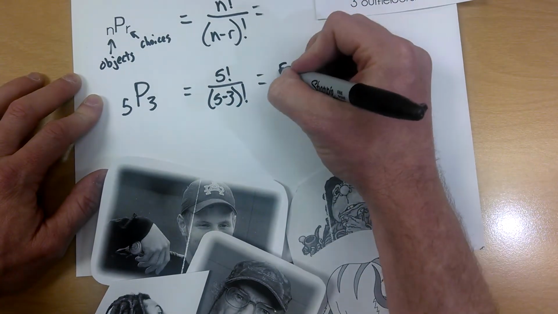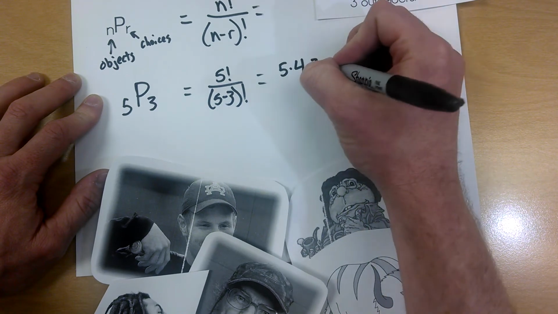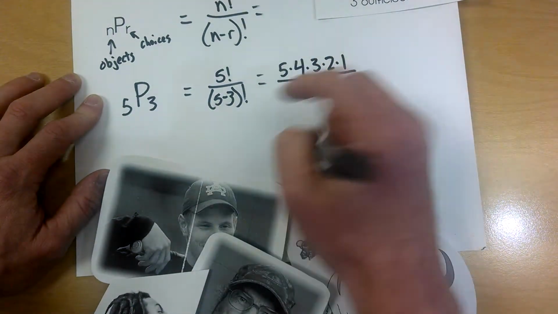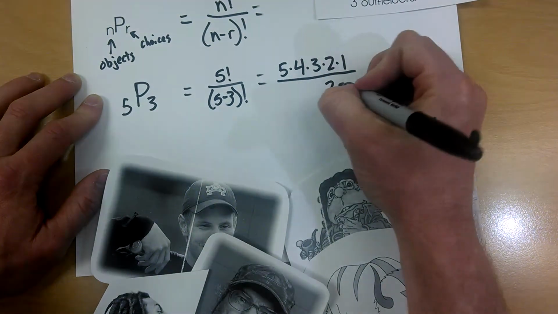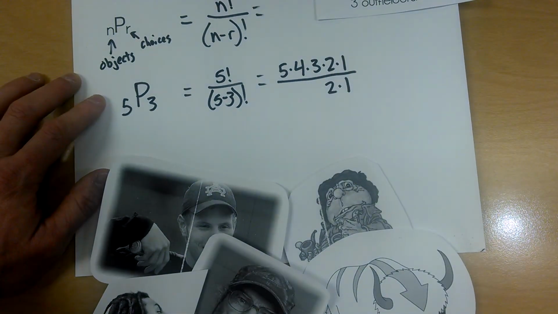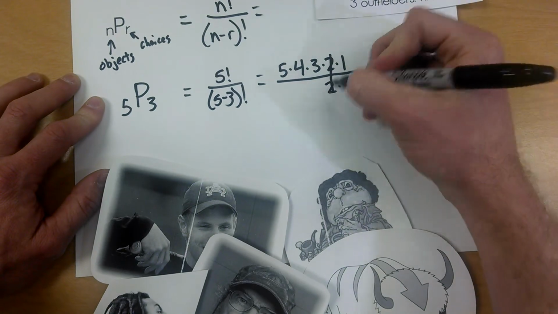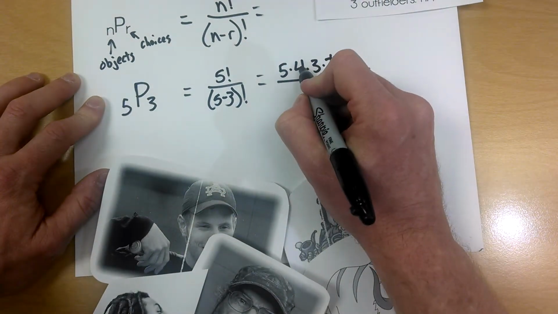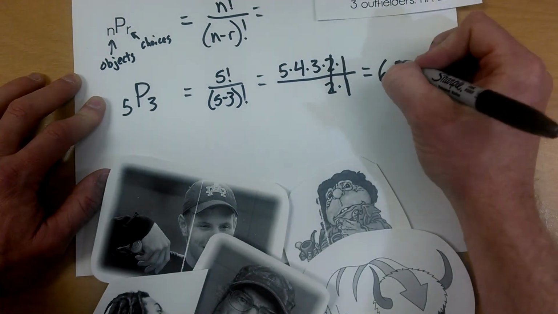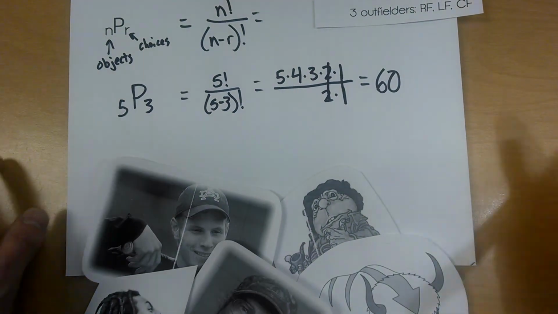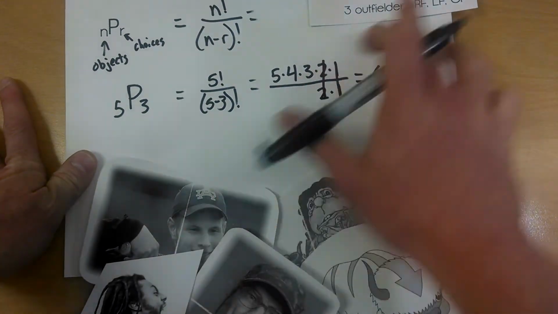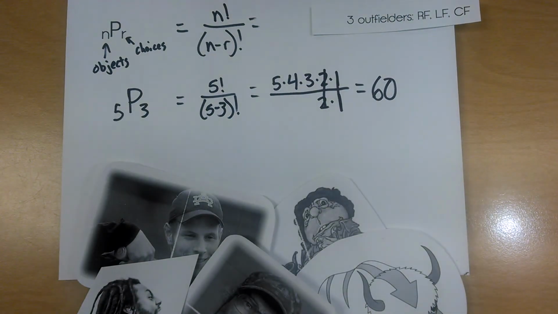By hand, we've got 5 times 4 times 3 times 2 times 1. 5 minus 3 is 2, so 2 factorial is just 2 times 1. Simplifying, we've got 2 over 2 is 1, 1 over 1 is 1. So 5 times 4 is 20, times 3 is 60. So there would be 60 different permutations of these 5 players in these 3 positions.